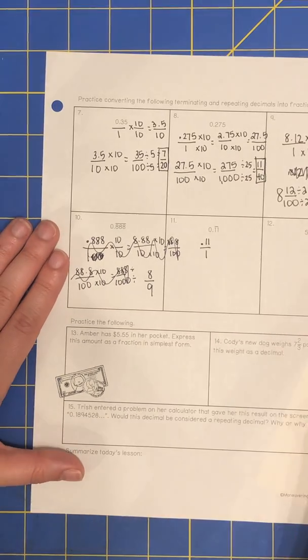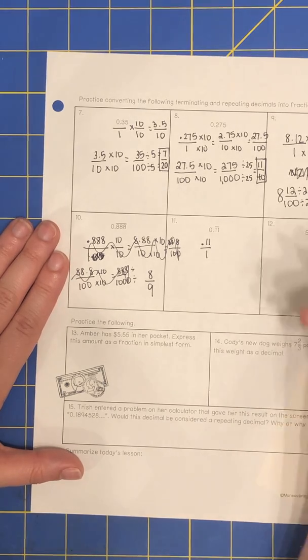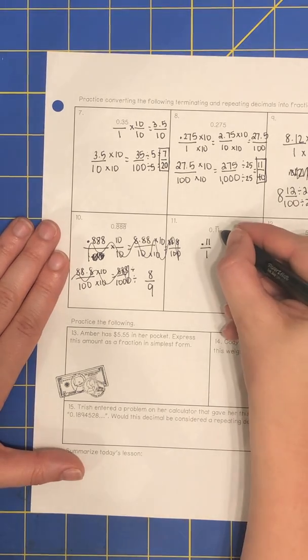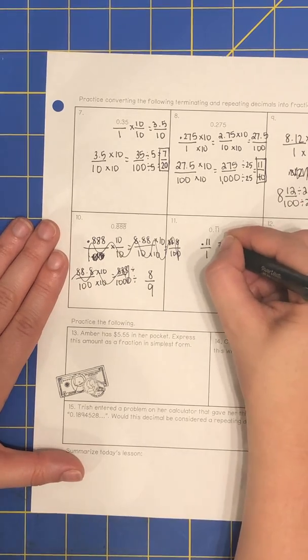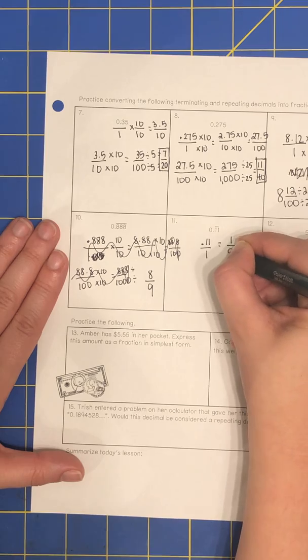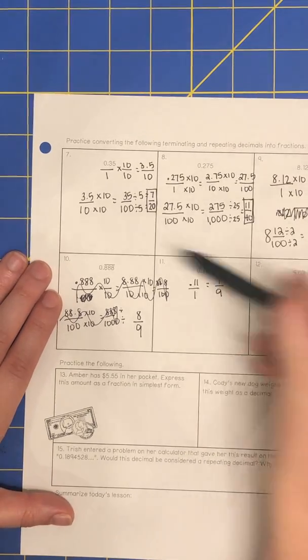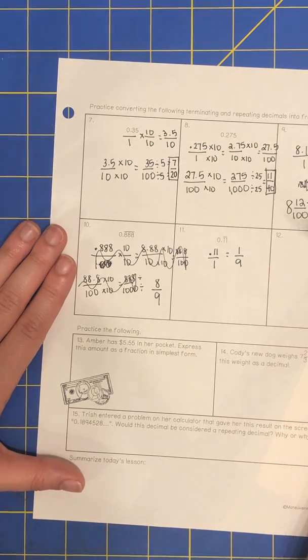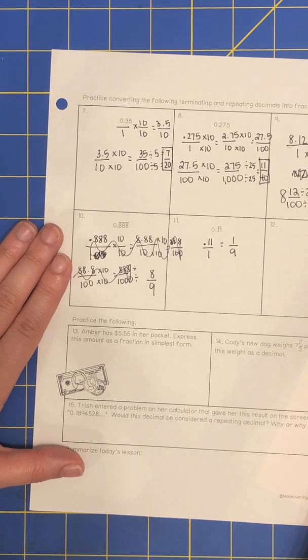So thinking about that, we have this number here, 1, repeating over and over again. Well, 1 is a single digit number. So this is the same as saying 1/9. So we're not going to convert it the way we did up here by multiplying by 10. This is where you have to think of that shortcut rule that 9 is our denominator.